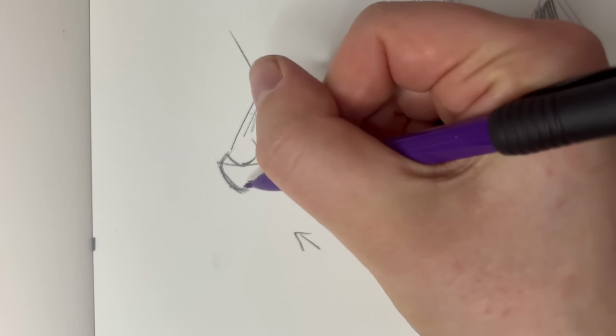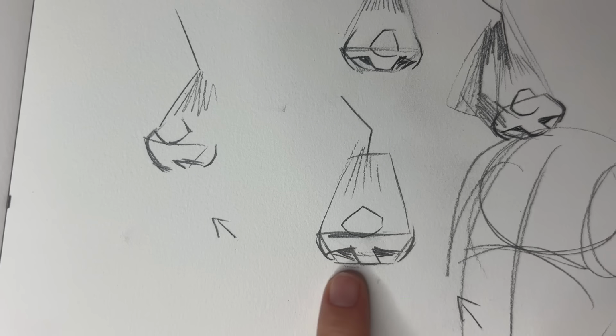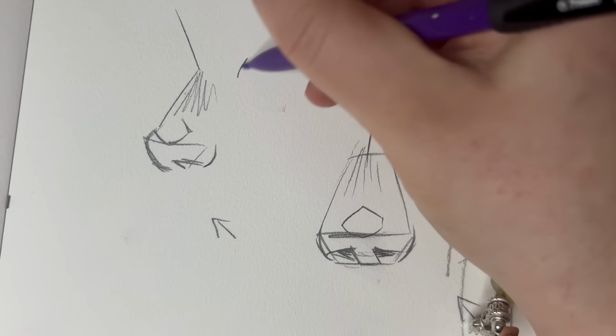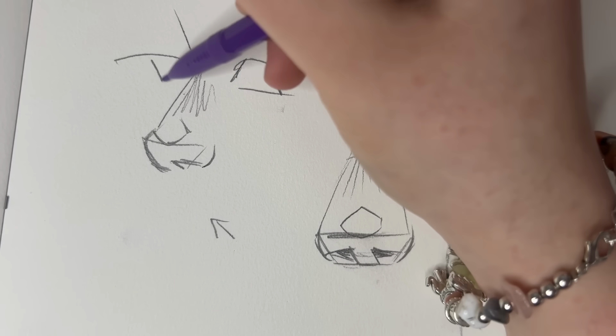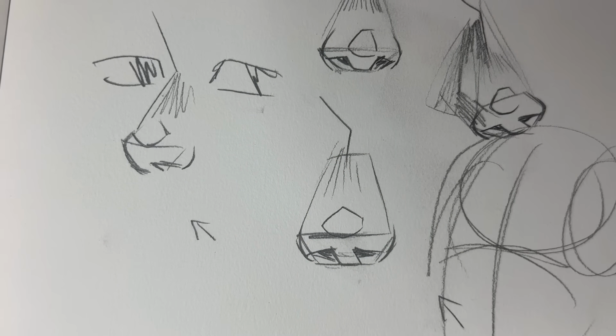This is not my favorite nose to do. I love to do these ones. These ones, I kind of need a reference when I do them, because I feel like just like that, it would look weird. But yeah, so this was the small nose tutorial.